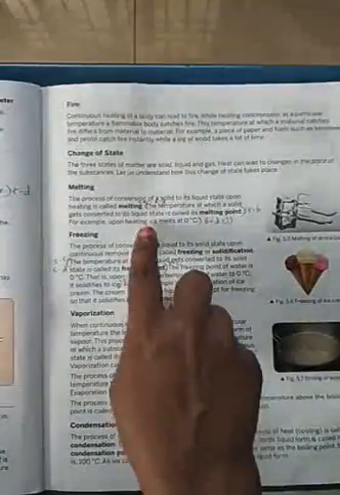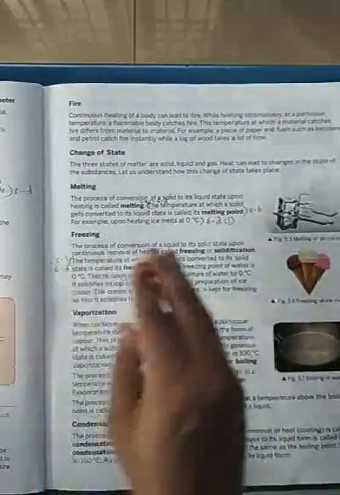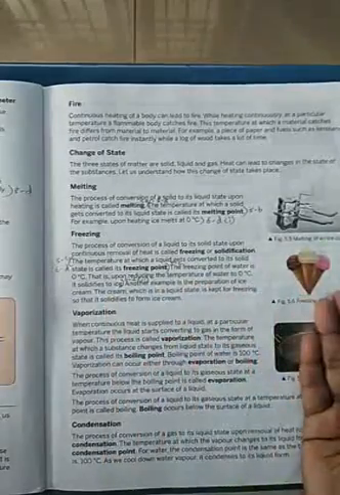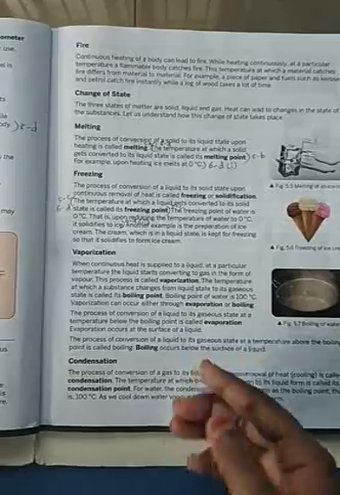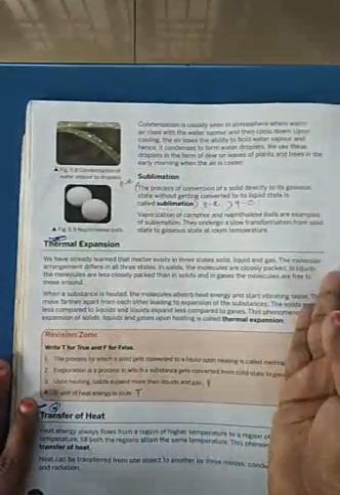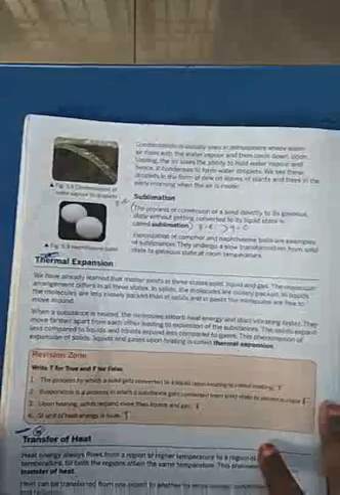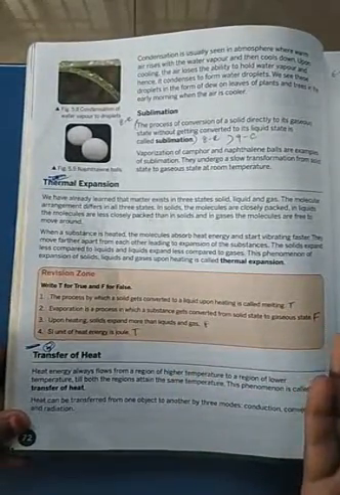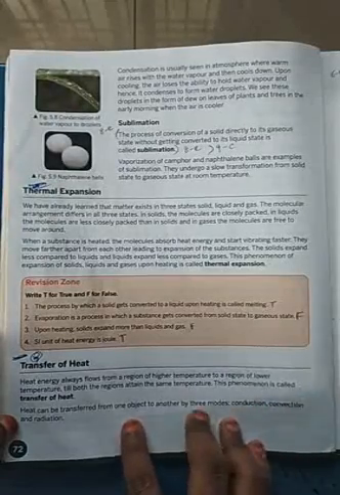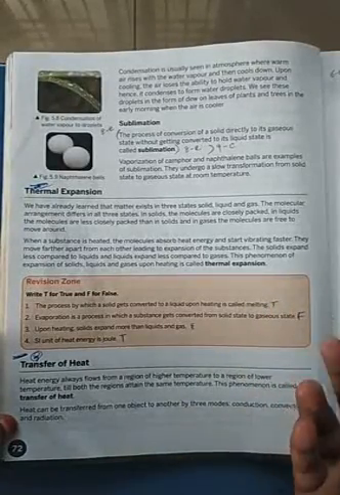What is this? Melting is from solid to liquid. Freezing is from liquid to solid. Vaporization is from liquid to gas. Condensation is from gas to liquid. And finally we have sublimation, directly from solid to gas. Then the thermal expansion: there will be a small expansion in the body, in the object.